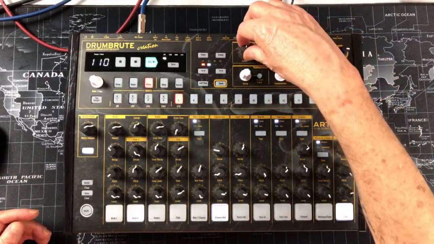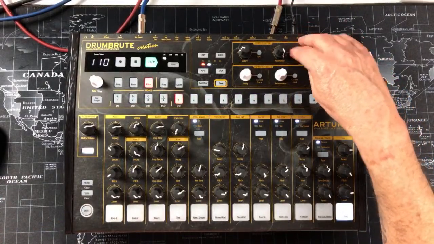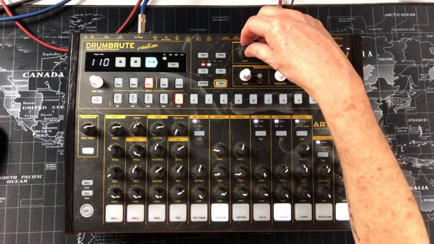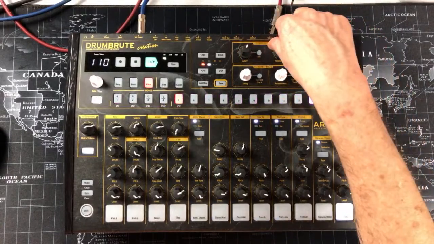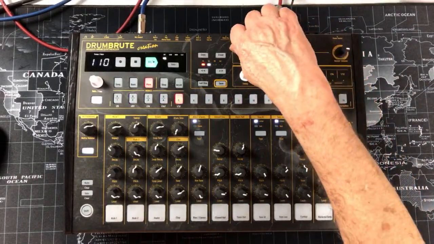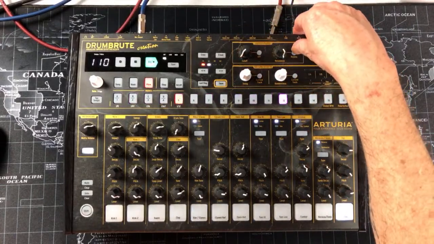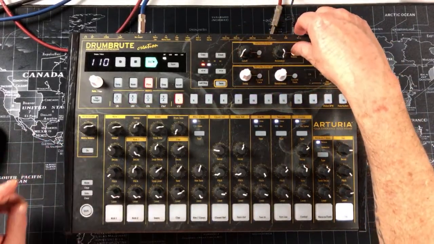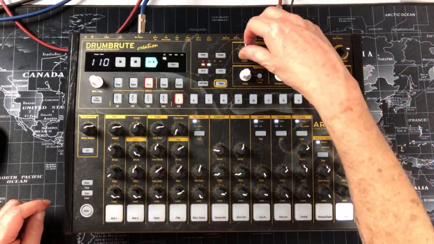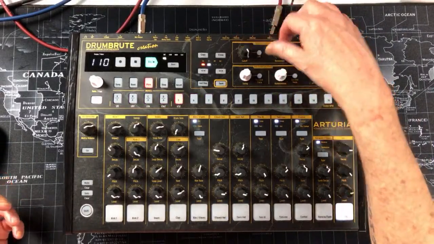And then you have a bypass. You have resonance. Turn that off. Filter's really nice.